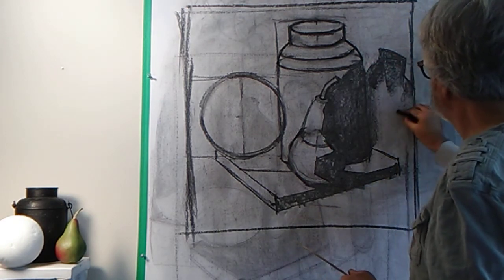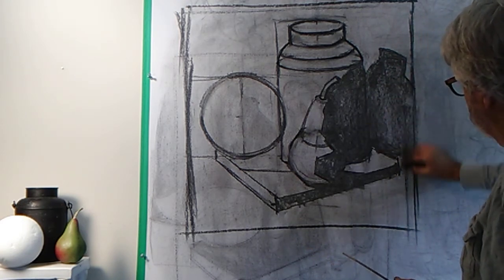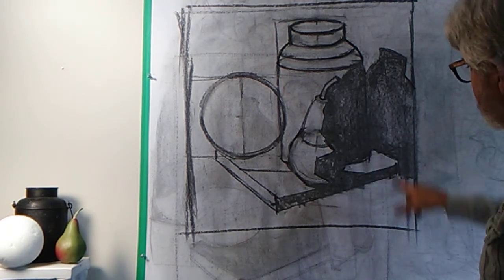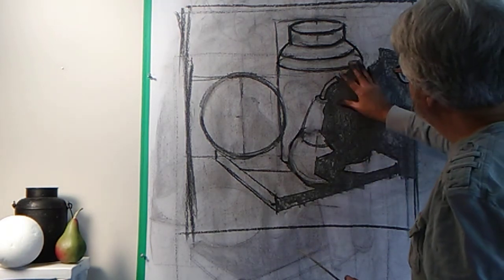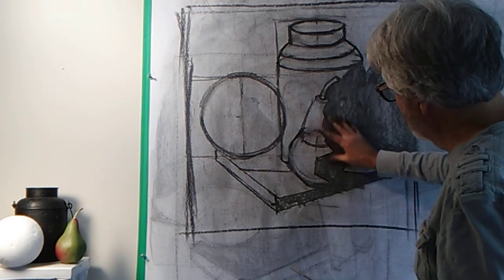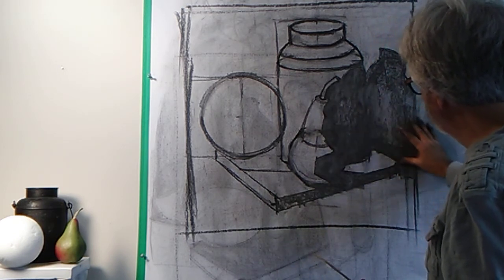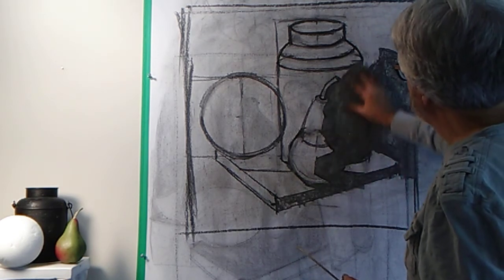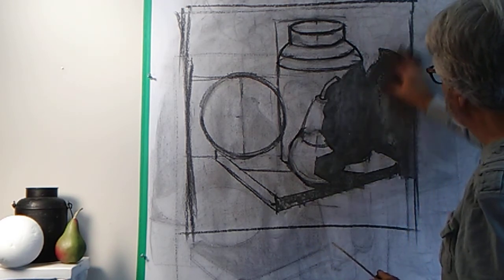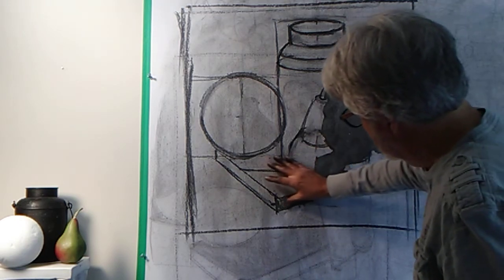Block this out. I'm going to end it there. So we get a nice light shape there. Eventually we'll go back and watch our edges. At this stage, craft your shadows well. The insides, keep them nice and even with the charcoal. Again, this is divine charcoal I'm using.